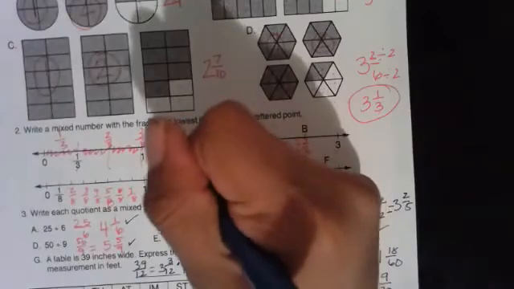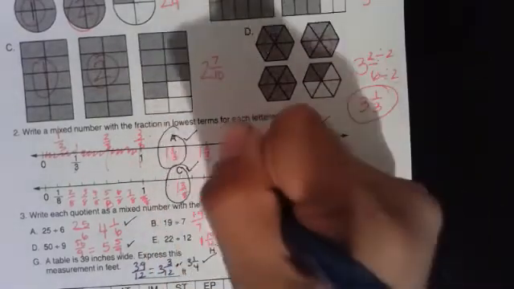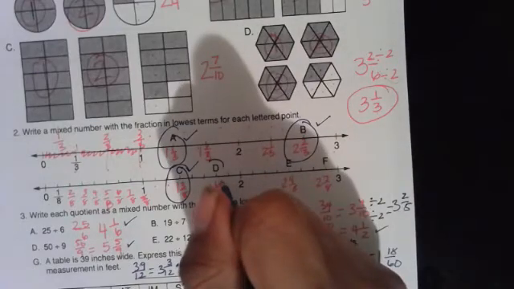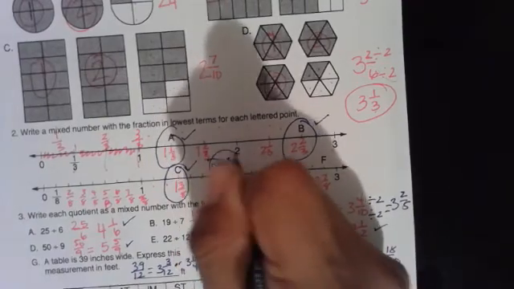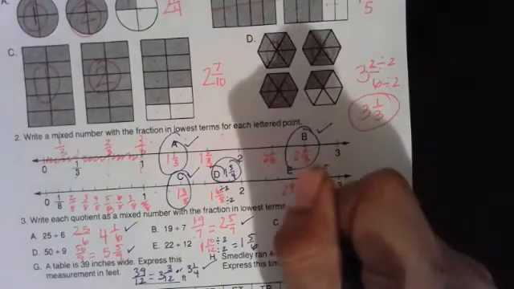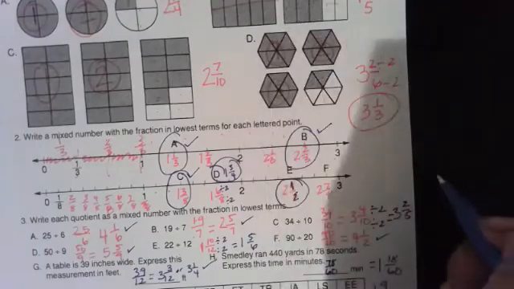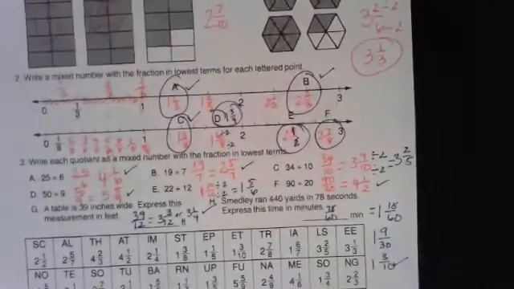And this is reduced, and this is reduced. Over here, if I check it, 2 and 2/3 is reduced. 1 and 3/8 is reduced. 1 and 6/8 is not. If I divide it by 2, I get 1 and 3/4. 2 and 4/8 is not. We know it would be 1/2. 2 and 1/2. Now it's reduced. And 2 and 7/8 is reduced. So please make sure you check your work before you turn anything in.